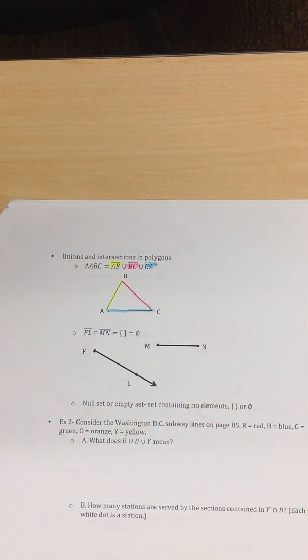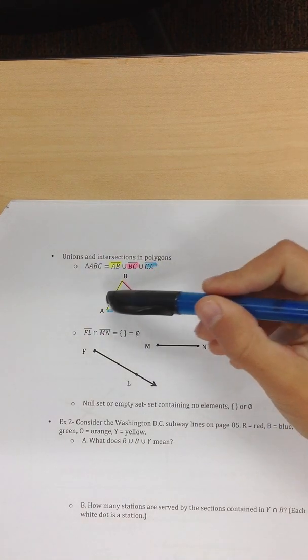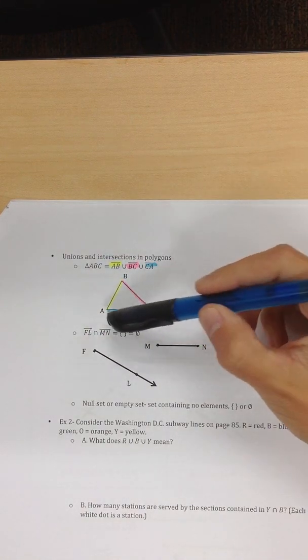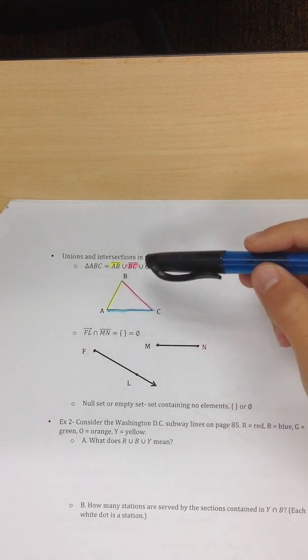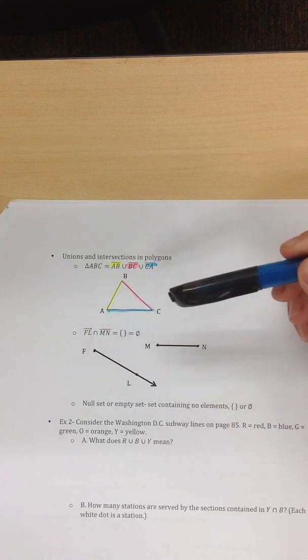If you take those three segments, AB, BC, and CA, and union all of them put together, that would make a triangle, right?